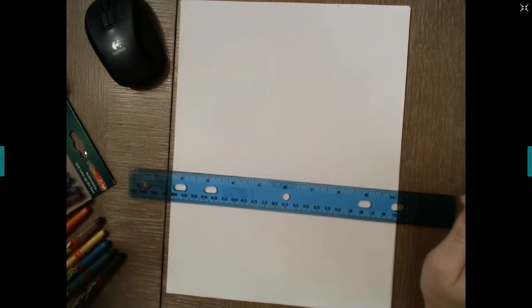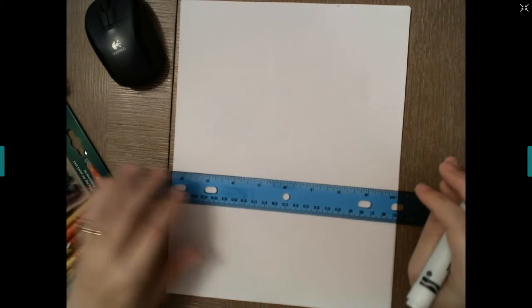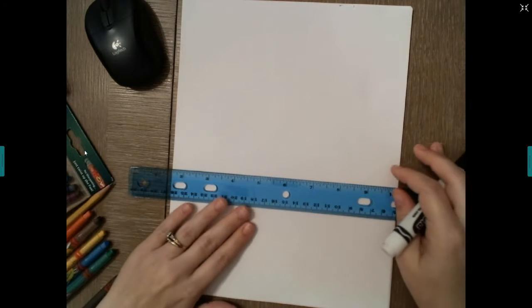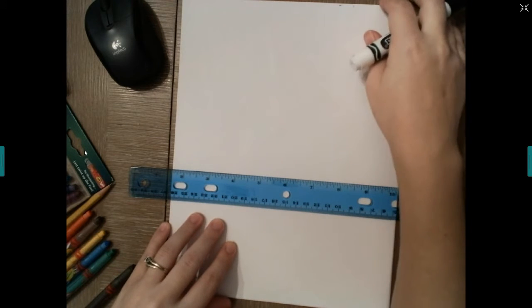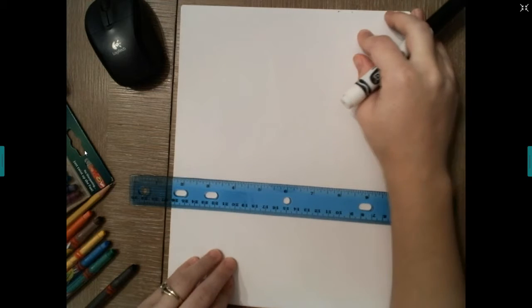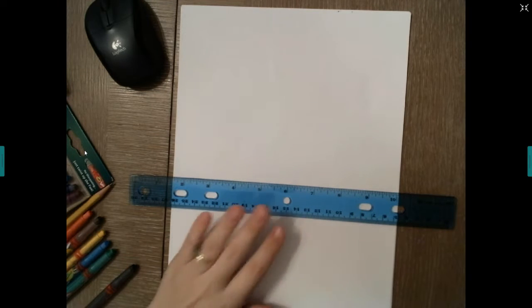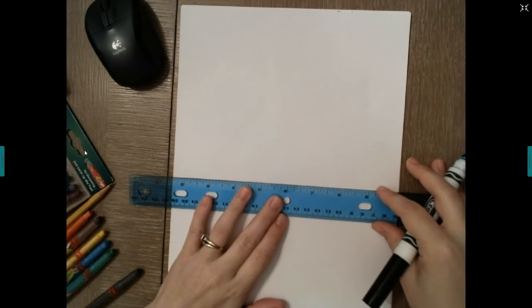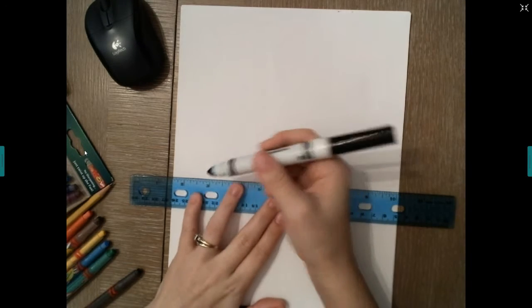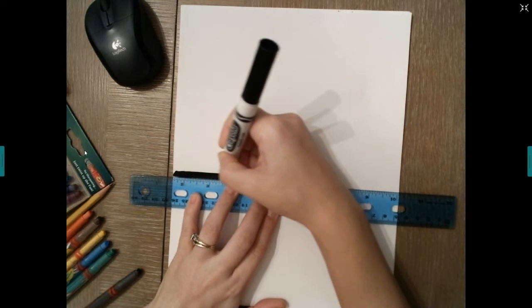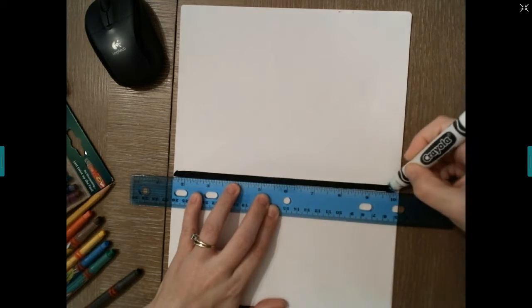You can use a pencil to begin if you want to. If you have enough paper, if you make a mistake and you want to try again, that's up to you. In class, you only get one paper, so I do suggest using a pencil first if you need to. I'm going to use a marker so I can get a thick, broad line, and I'm going to push down on my marker so that it's wide.